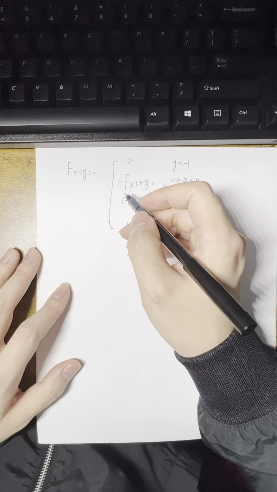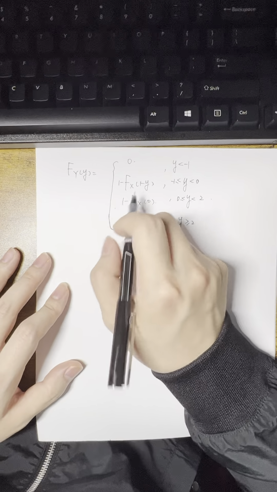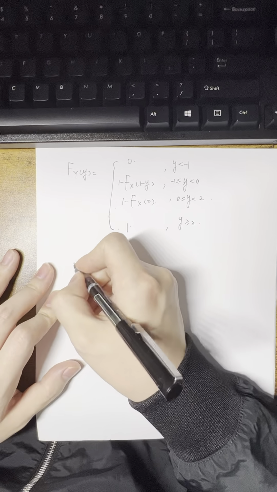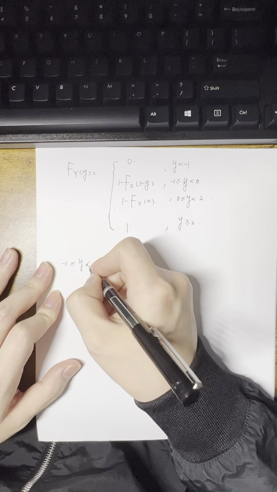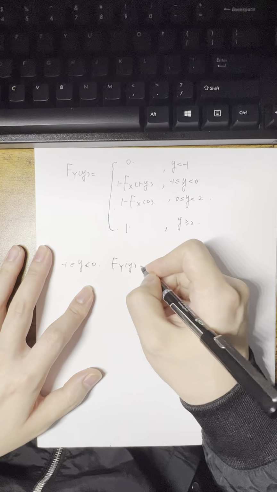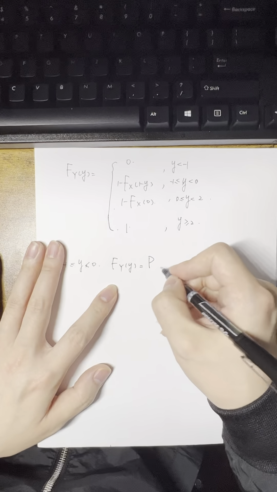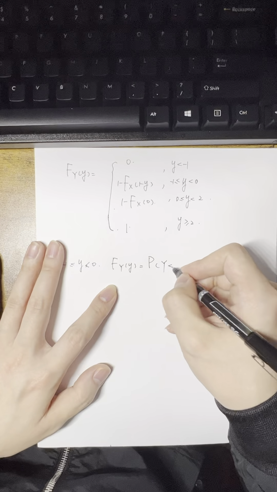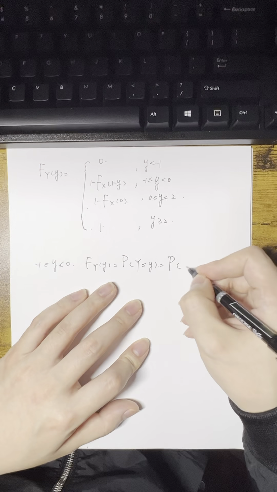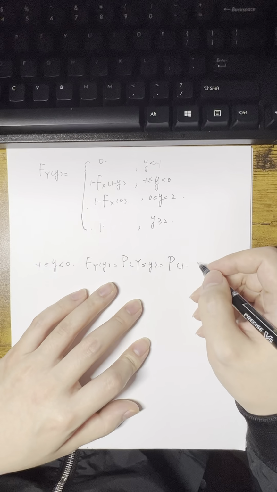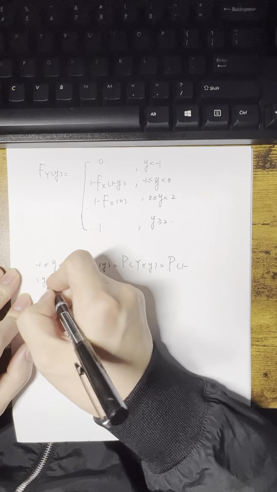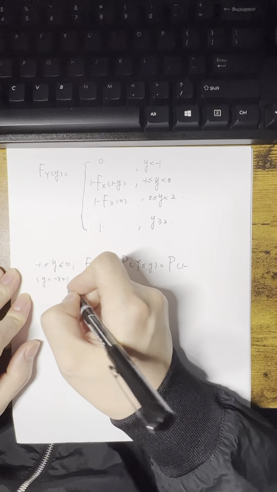Now let's discuss how we get this function when Y is between minus 1 and 0. F_Y(y) equals the probability that Y is less than y, where Y equals minus X plus 1.